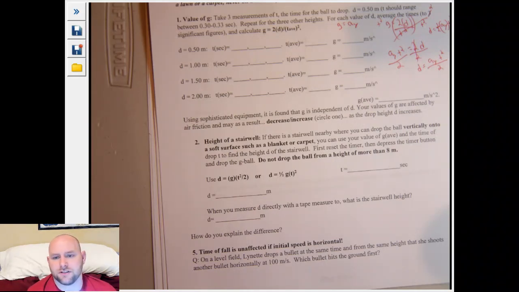How do I explain that? They're independent. So it doesn't matter how fast something is going along the X-axis, it's still going to fall at the same rate, right? So anyways, this is an awesome lab. Hope you guys like it. Hopefully this explains it. Let me know if you guys have any questions.